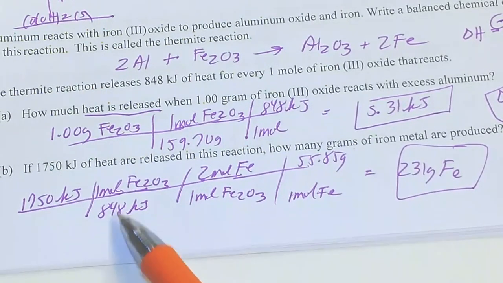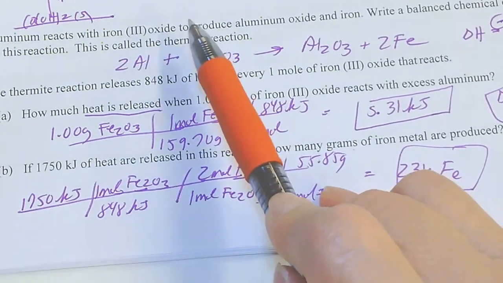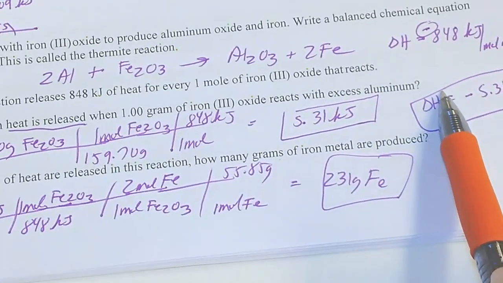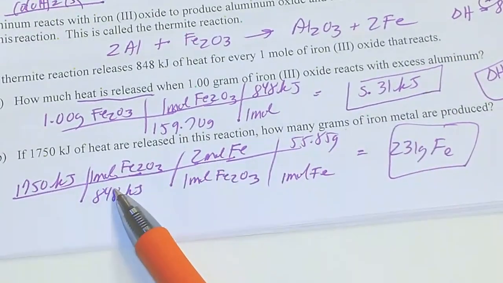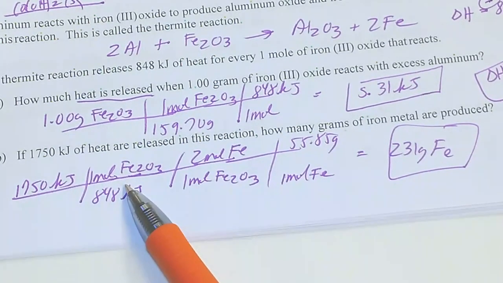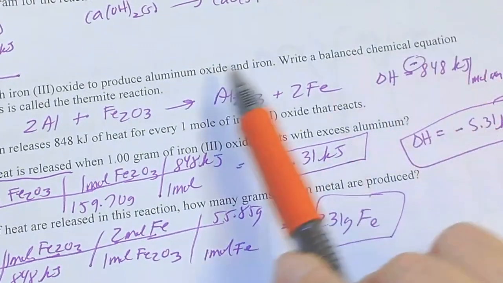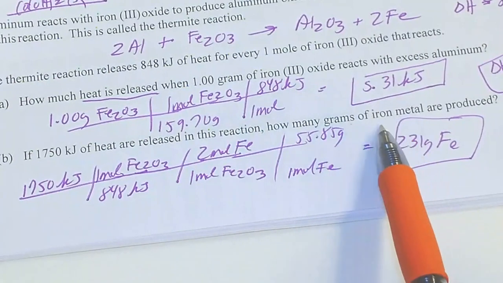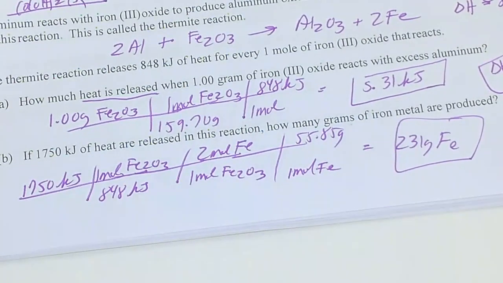So 848 kilojoules per mole of that reactant. There are several ways to do this. You also could have used the energy for the entire reaction and solved it directly from the iron itself.